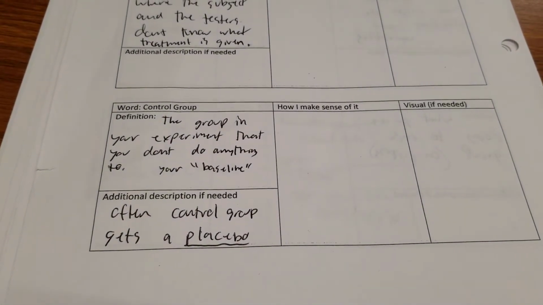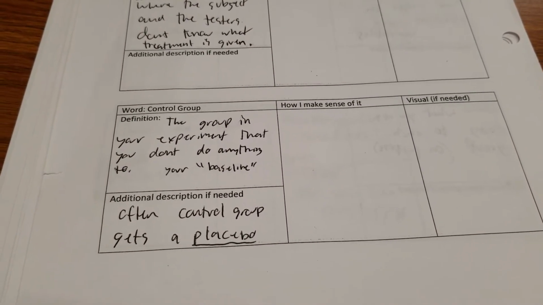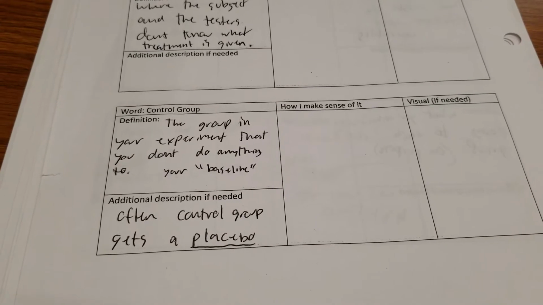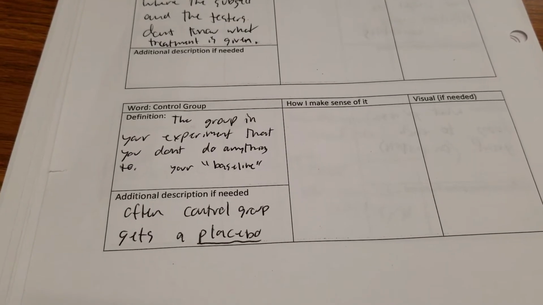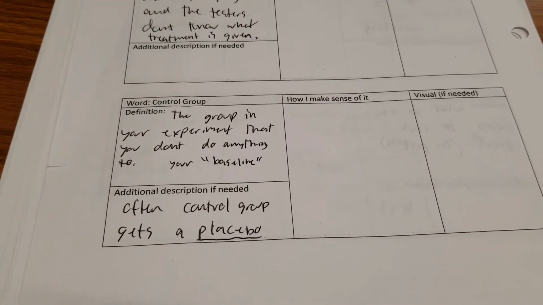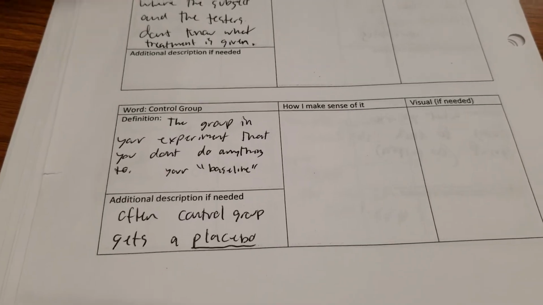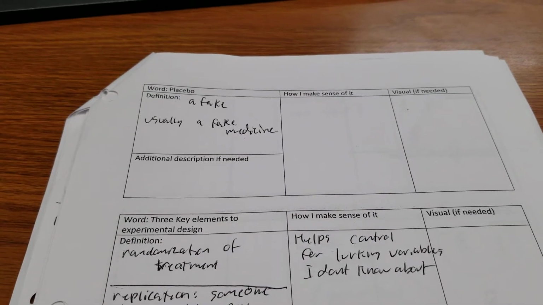Control group is the group that we're experimenting against. It's your baseline group. You must have a control group. Oftentimes the control group gets a placebo. So that means they're getting a fake. So if I'm doing the caffeine experiment, the group that got the fake is my control group. That's called a placebo. The placebo is there, it's usually a fake medicine, but it really can be a fake treatment of any kind.